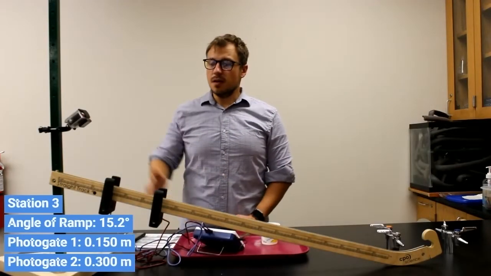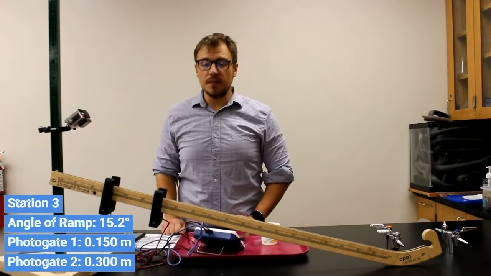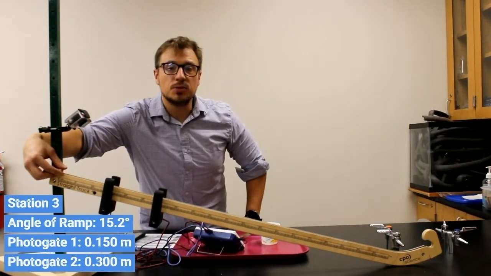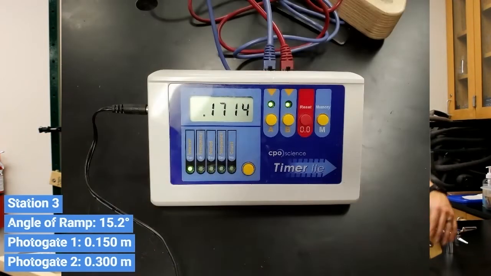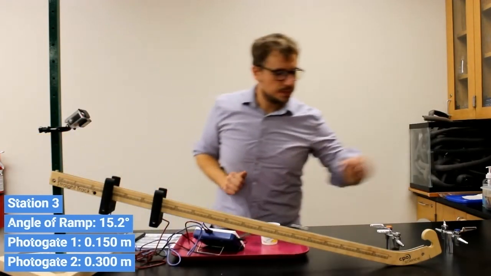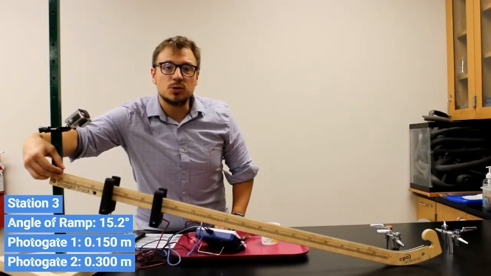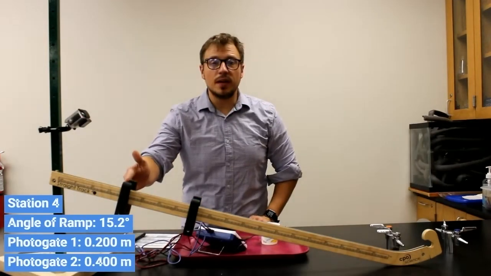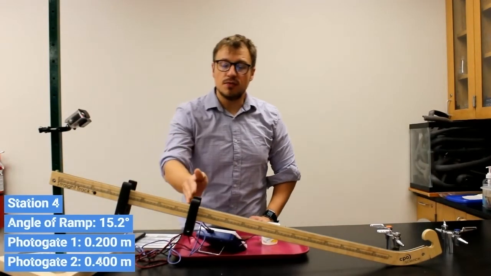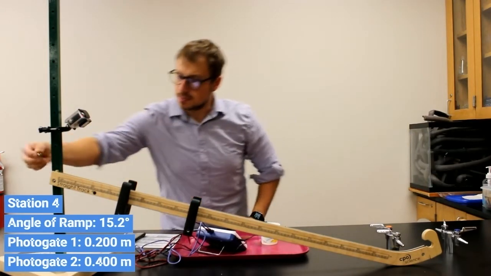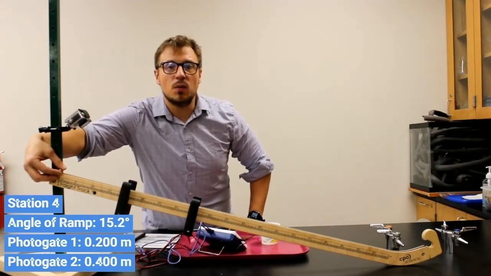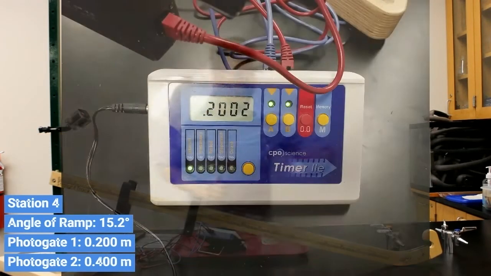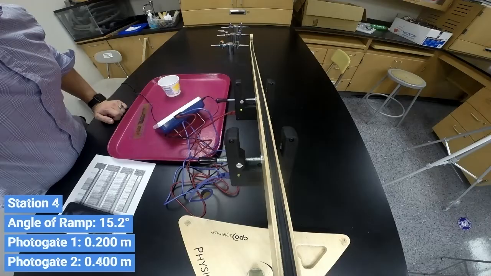At station 3, photo gate 1 is at 0.15 meters and photo gate 2 is at 0.30 meters. This is time trial 1 for station 3. This is time trial 2. This is time trial 3. At station 4, photo gate 1 is at 0.20 meters, photo gate 2 is at 0.40 meters. This is time trial 1 for station 4. This is time trial 2 for station 4. And this is time trial 3 for station 4.